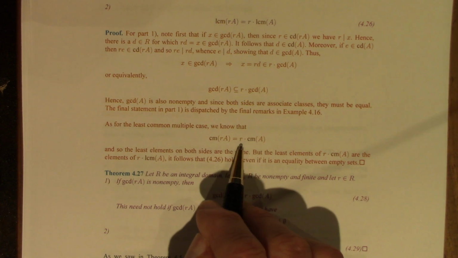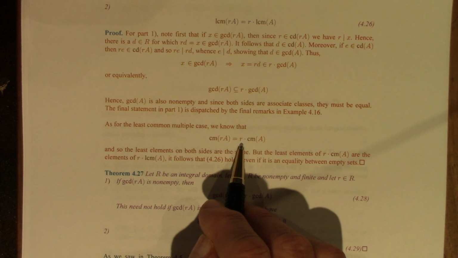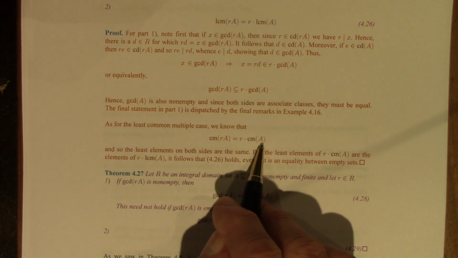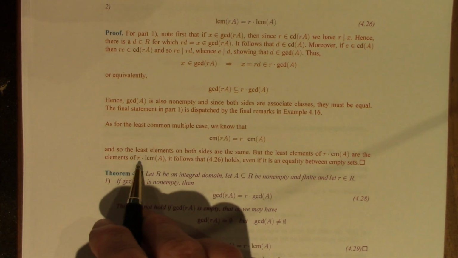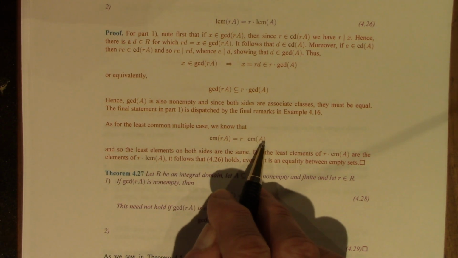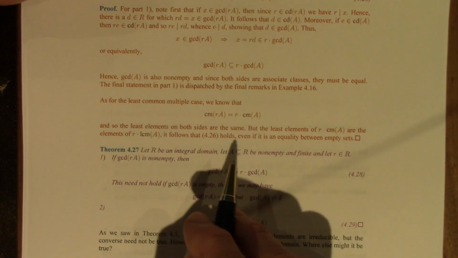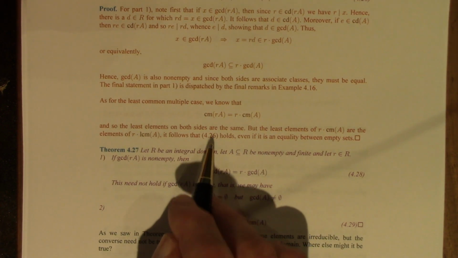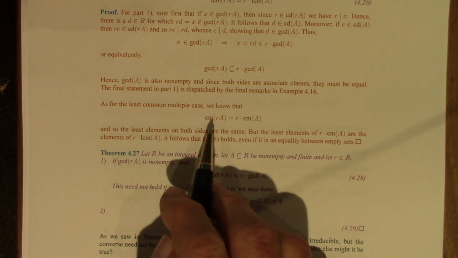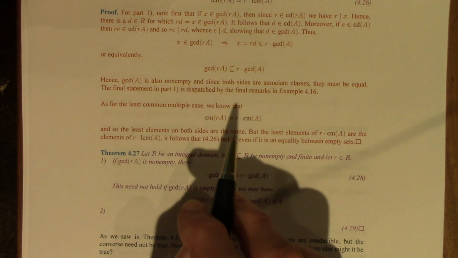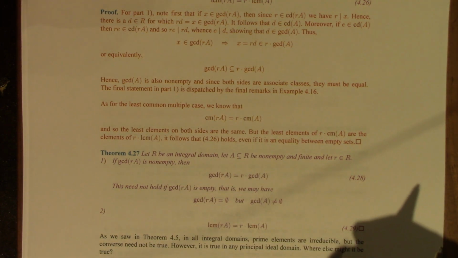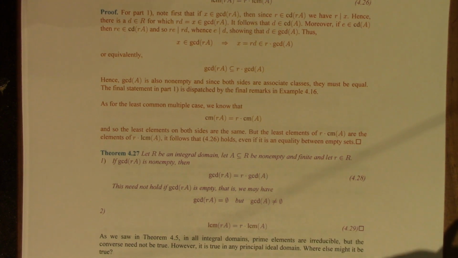Well, multiplication by r preserves divisibility, and so the least elements here are in fact r times the least elements in A, something you should think about. And so in fact we have equality with least common multiples on both sides, even if the sets are empty.